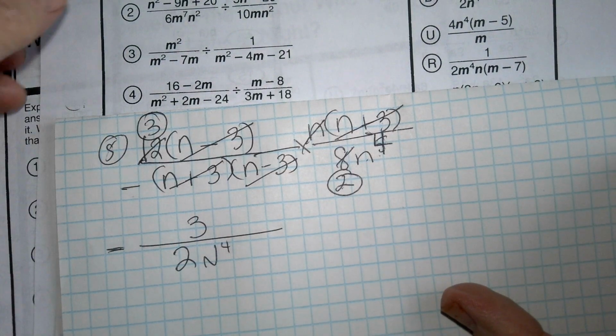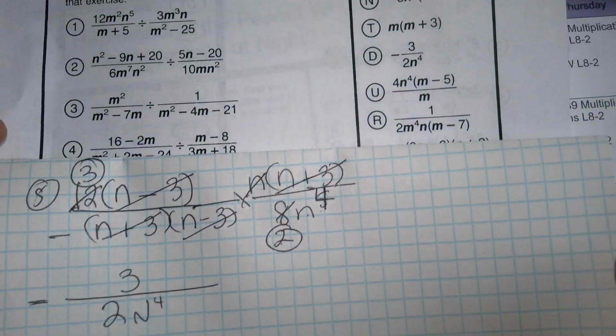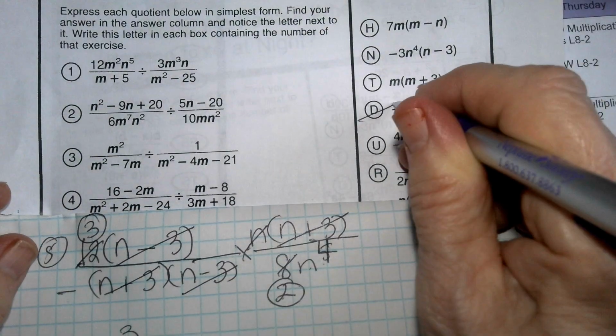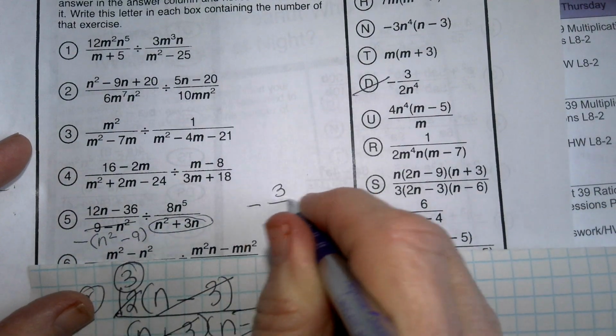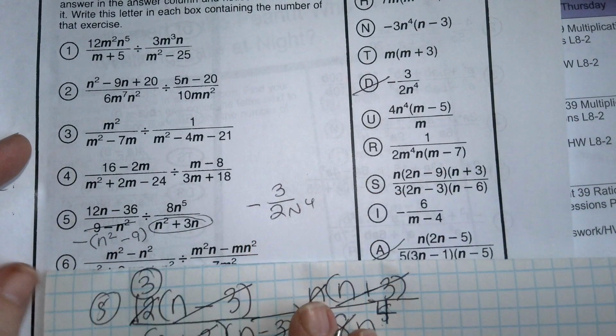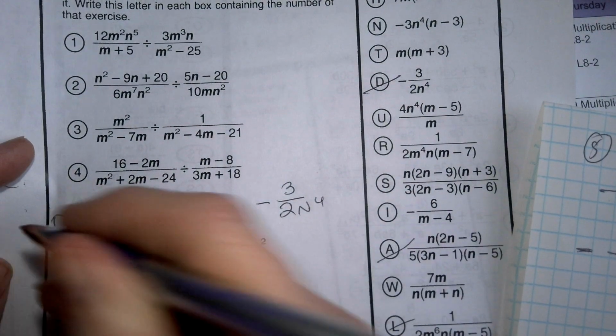And is that answer there? Okay, good. It's the letter D. So it is, I'm going to put this here, negative 3 over 2n to the 4th. And that number 5 gets the letter D.